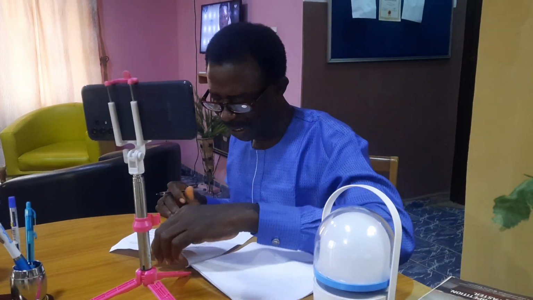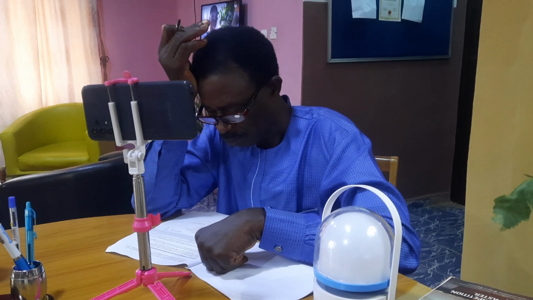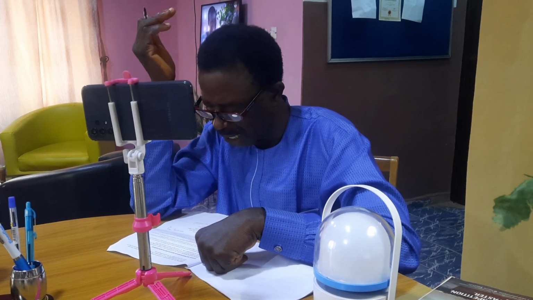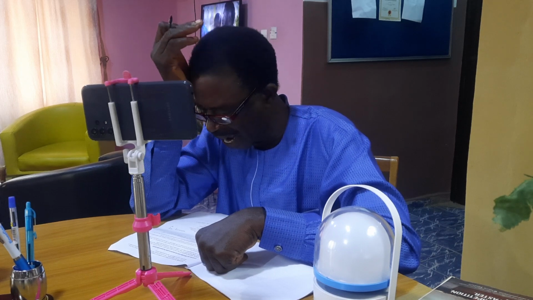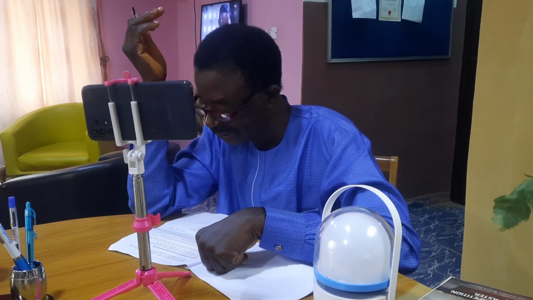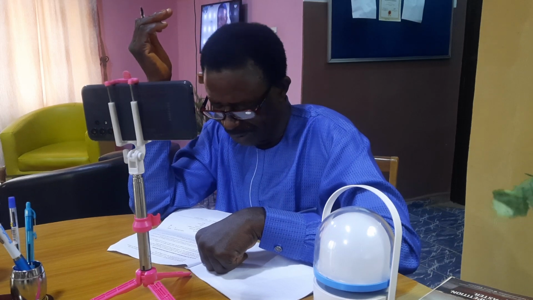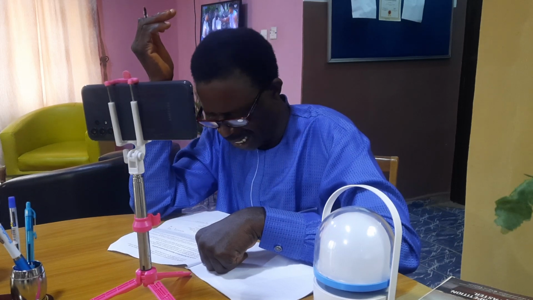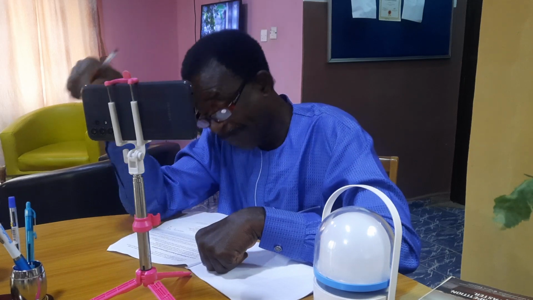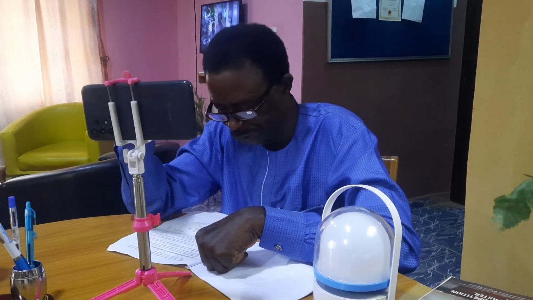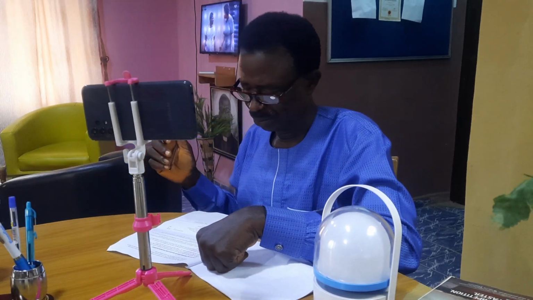Then, steps in the preparation of receipt and payment. Step 1: the opening balances of cash at bank and cash in hand are written on the receipt side, that is the debit side of the account, except where the balance is an overdraft, which is written on the credit side of the account.